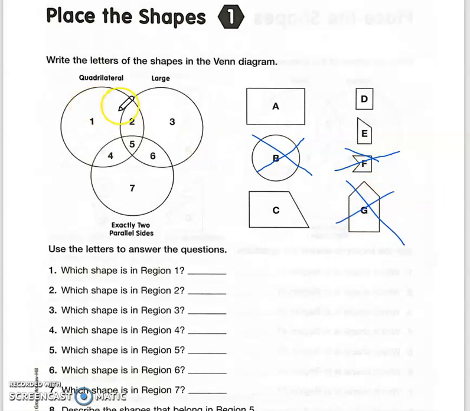So now what we can also get rid of are the other 2 categories, because 1 doesn't overlap with anything. So 1 can't be large, and it can't have exactly 2 parallel sides. So let's get rid of the larges. That's out, and that's out. That leaves us with exactly 2 parallel sides. So between D and E, which one has 2 parallel sides?